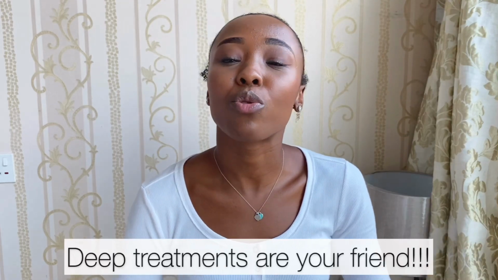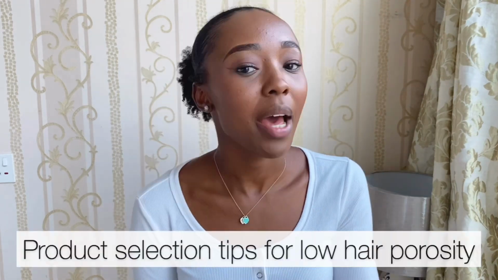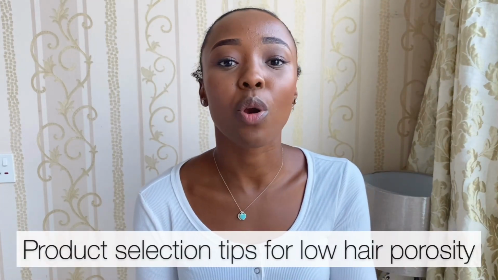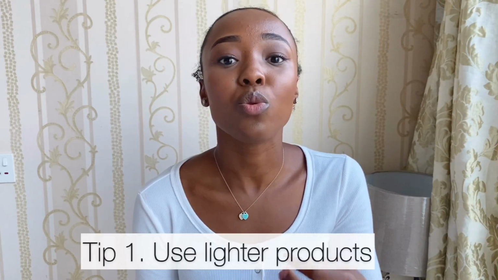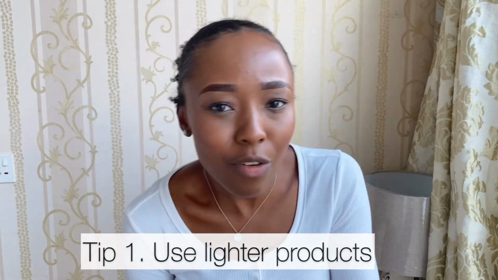Another example I can give you is if you're using any deep treatments, add heat in order for your cuticles to open up and to allow the deep treatment to penetrate your strands in order for it to work its magic. Unlike high hair porosity, which requires heavier products in order to hold a little bit of that moisture in, low porosity hair does not require heavy products. Use lighter ones that make it easy for the products to navigate into your cuticle. You don't need heavy things.